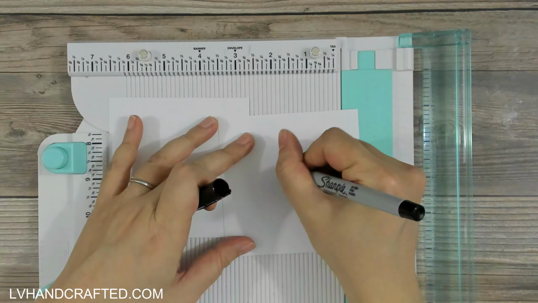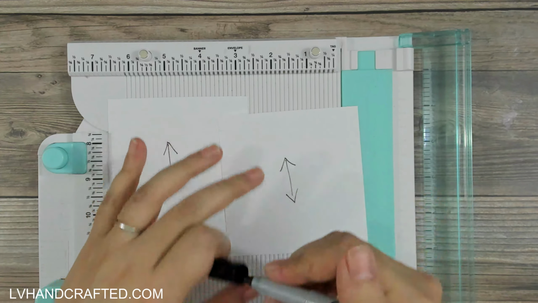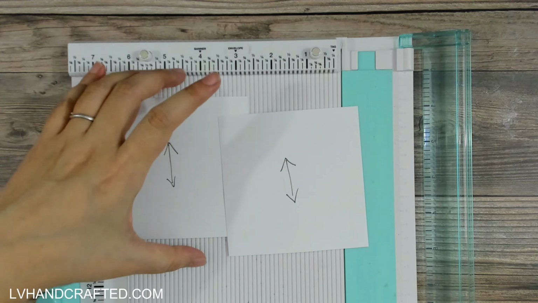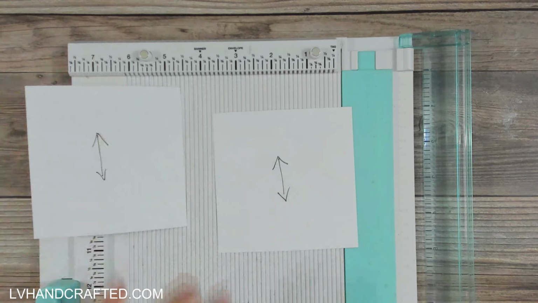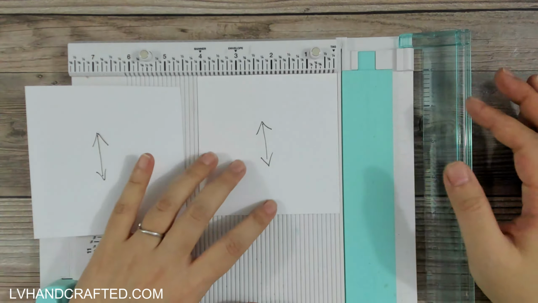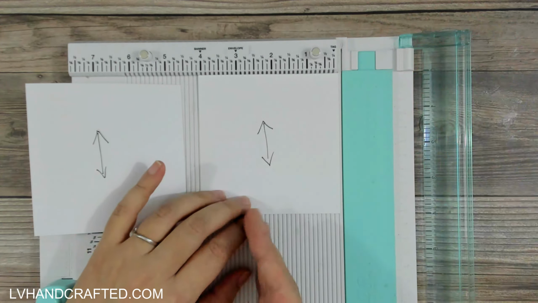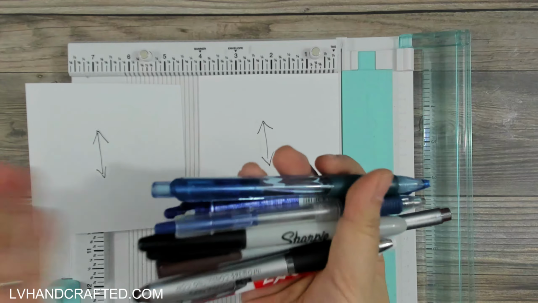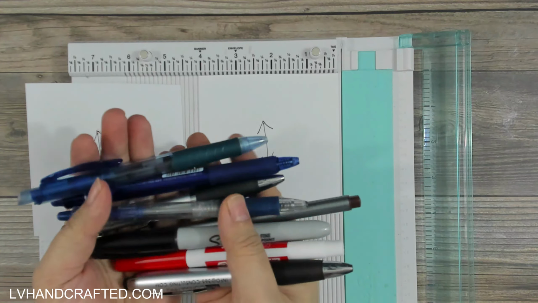So when you're folding paper, if you want to maintain the strength of your paper, there are a couple things that are ideal. One, you want to fold with the grain. So kind of like I was showing with the pens.